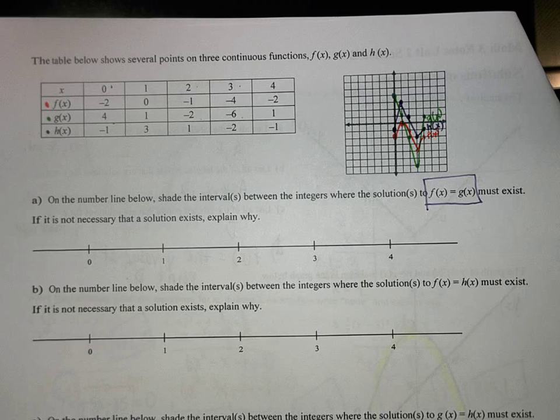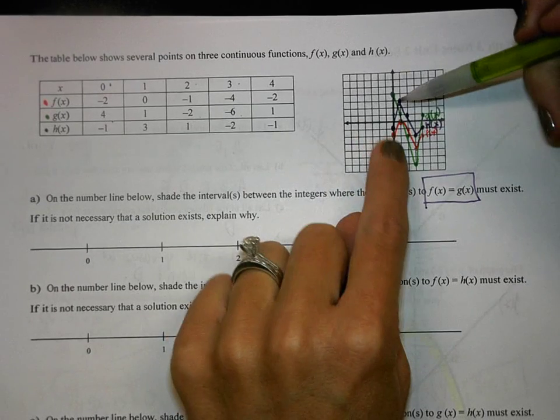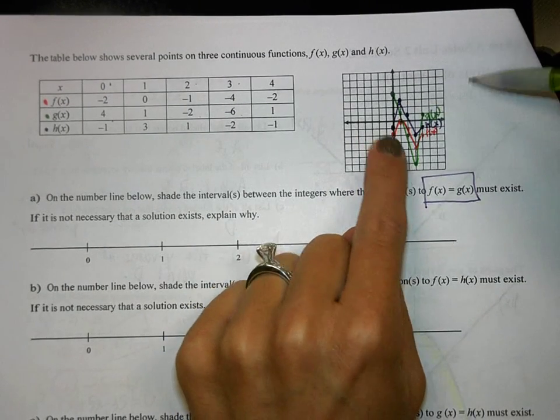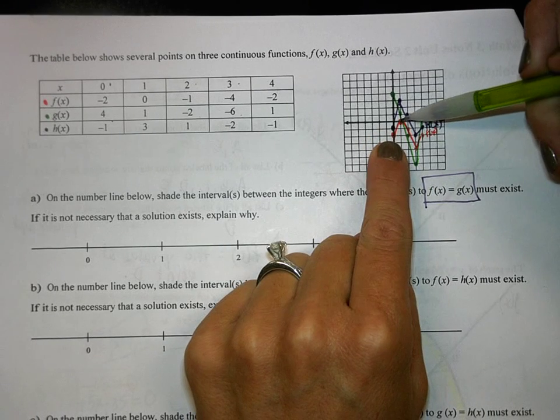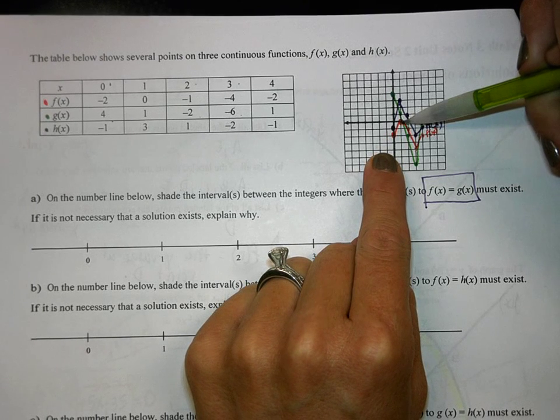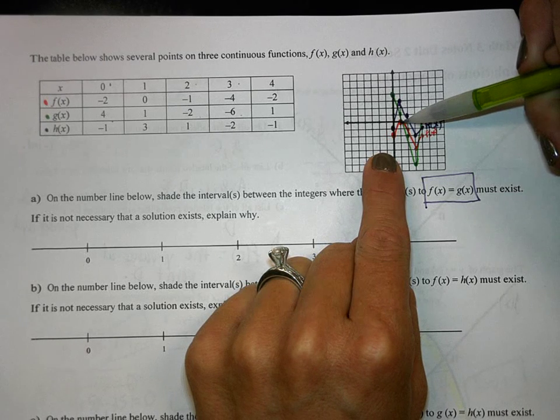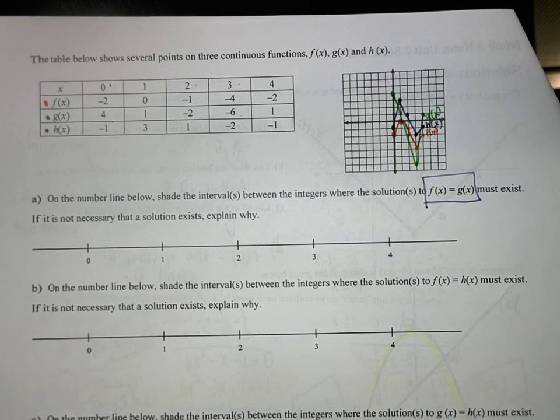This is what I found to be the easiest, because your solution will be when they change. So a solution is where they cross, right? If you're looking here, we're looking at the red one and the green one. There's going to be a solution, it looks like somewhere between 1 and 2, because see how the graphs end up crossing at that point? You're trying to find the point when they cross. Well, the point they cross is when one changes from being bigger to being smaller.